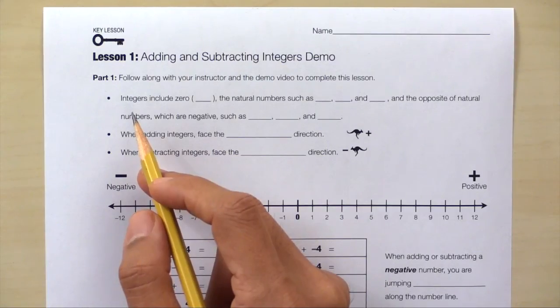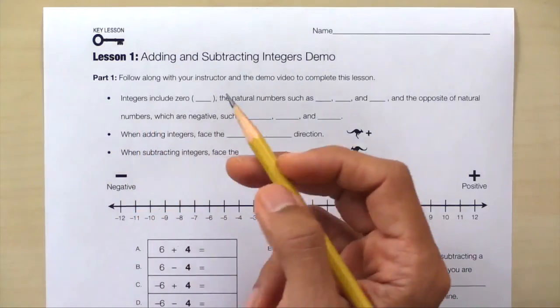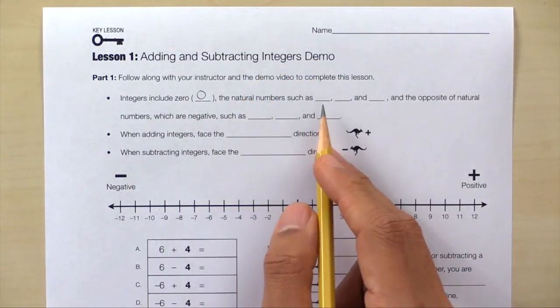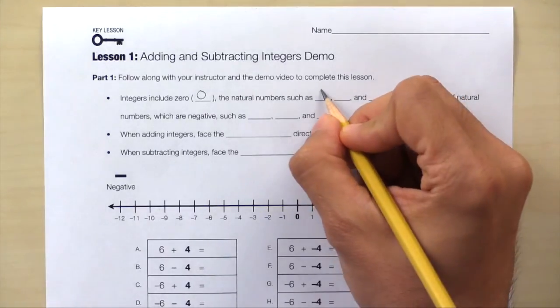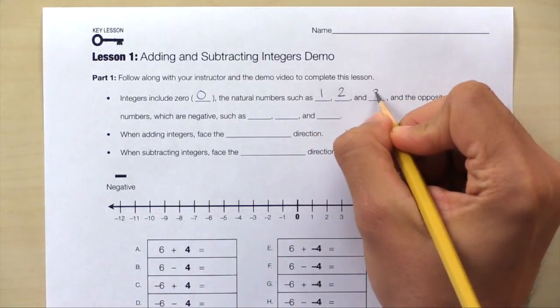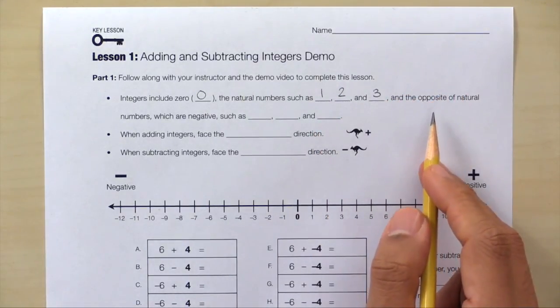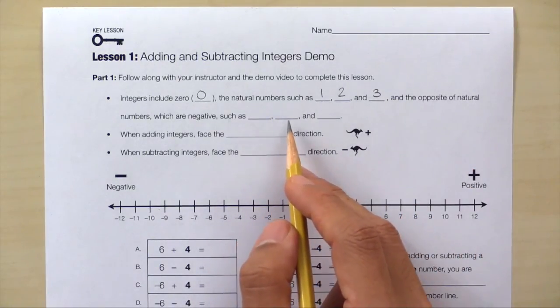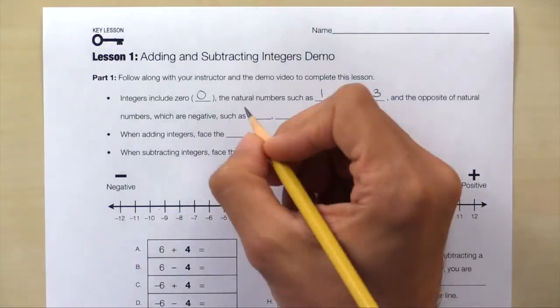Lesson 1, Adding and Subtracting Integers Demo. Here's part 1. The first bullet point reads, integers include 0, the natural numbers such as 1, 2, and 3, and the opposite of natural numbers which are negative such as -1, -2, and -3.